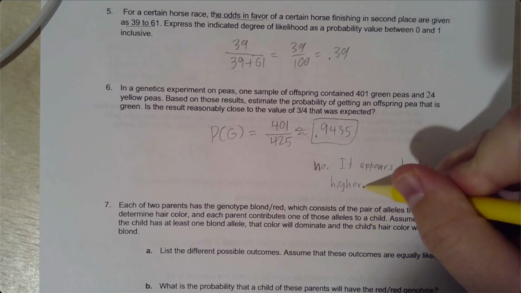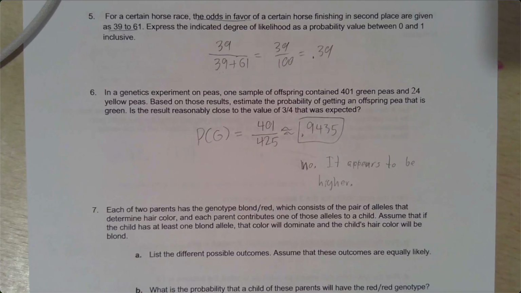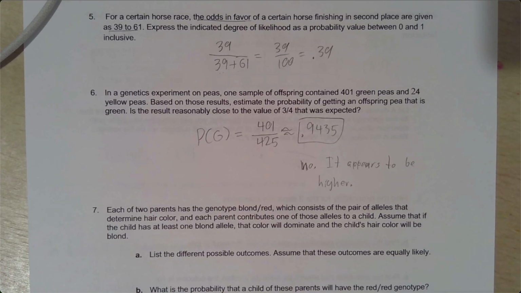I might even throw the word significantly in there. Because again, if you were expecting 3/4 or essentially 0.75, getting 94% is a lot more certain or almost close to being guaranteed compared to every 3 out of 4.